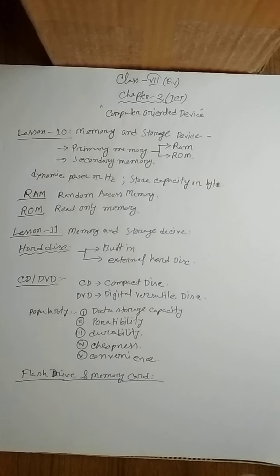Now, microscopic memory cards are used to store data from pen drives. They are called memory cards, and a huge amount of information can be stored in them also.